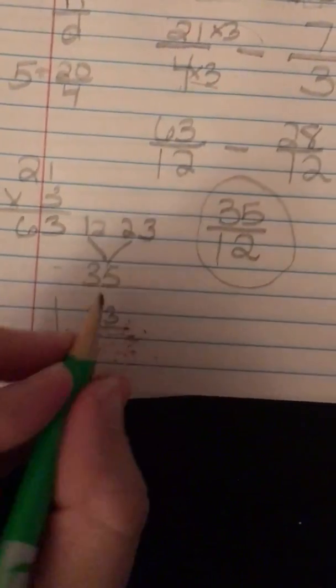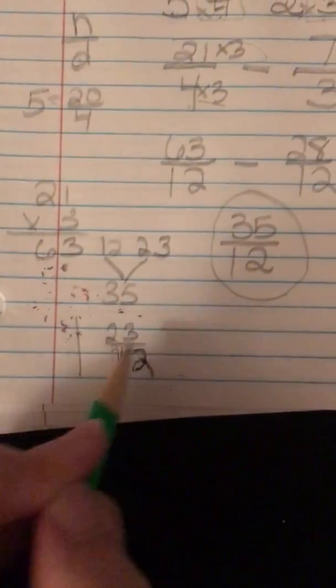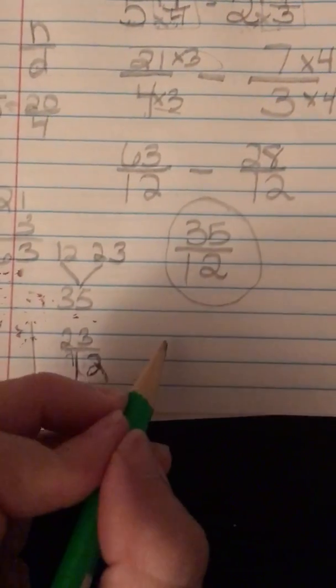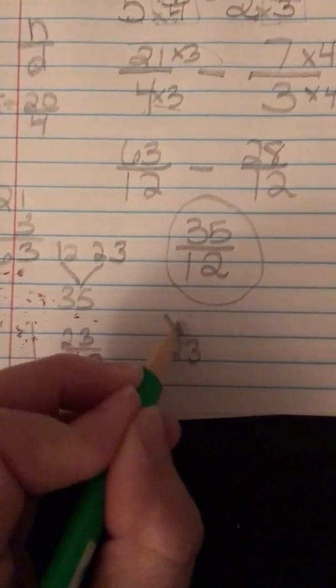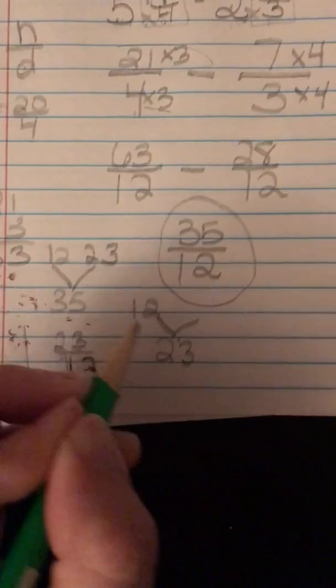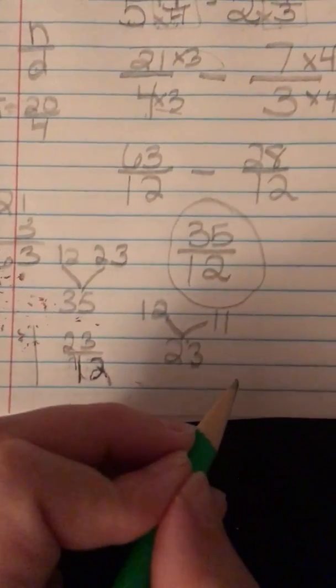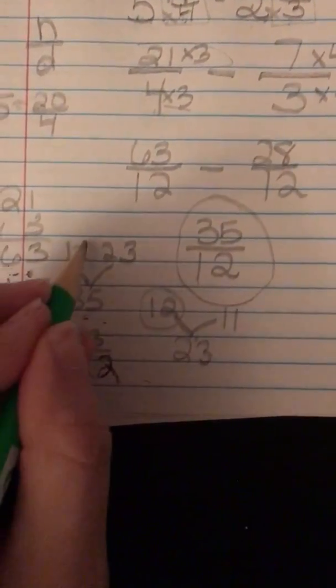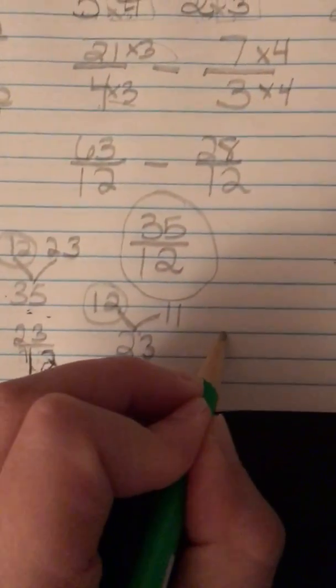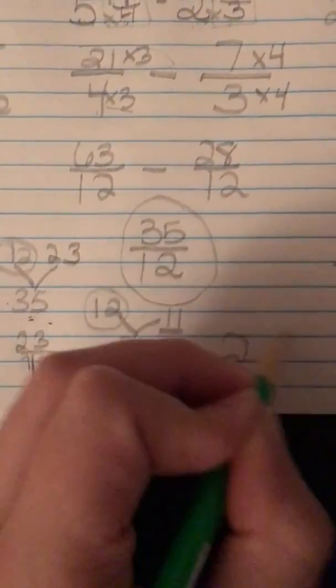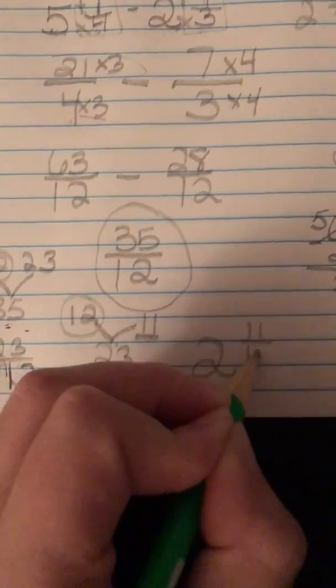Oops. Make sure you don't do that, guys. I have a whole and 23 twelfths. Guess what? My numerator is still bigger than my denominator. So I take 23 out, take 12. I have 11 left over. So that's another whole. I have 2 wholes now. And 11 twelfths.